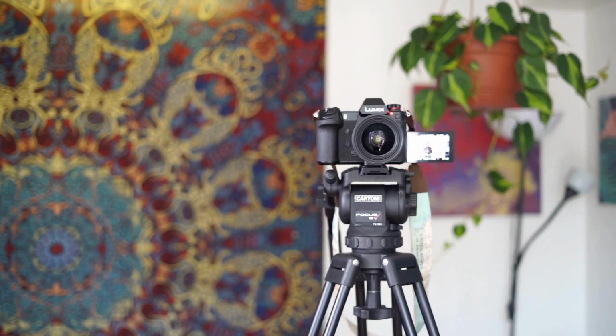A truck is when you're taking the whole camera system and you're moving it side to side. That's different than a pan. With a pan, you're moving it like this. The whole camera system isn't moving, you're just pointing the lens horizontally left or right. The truck, you're actually moving the whole system left to right.